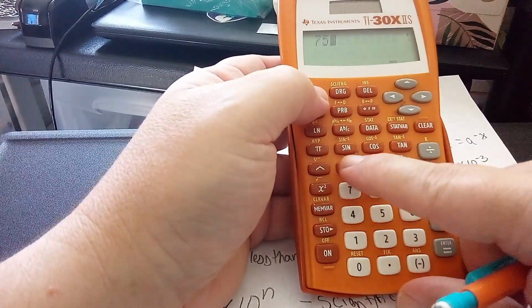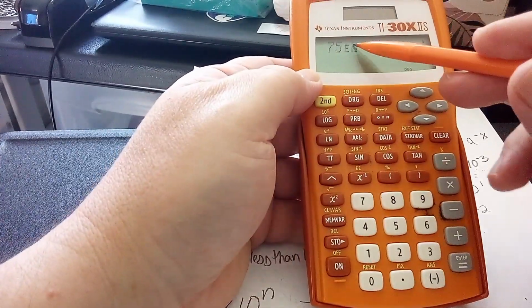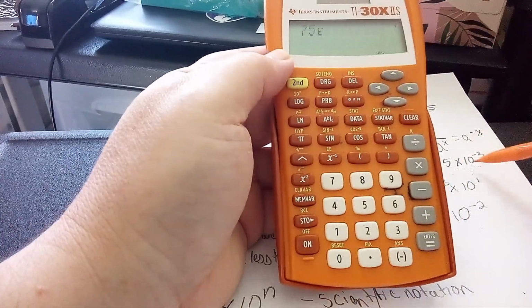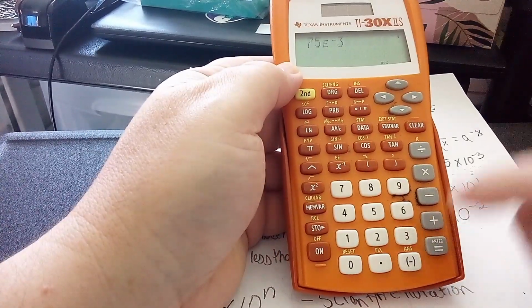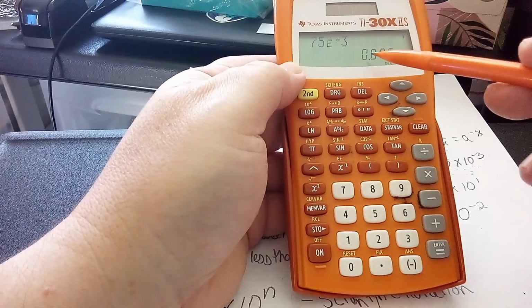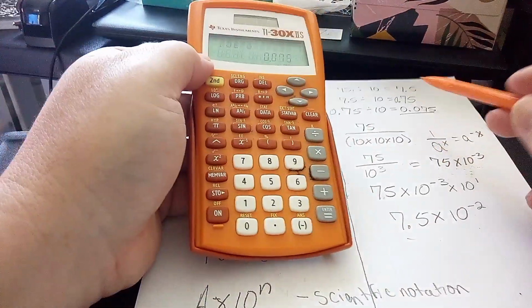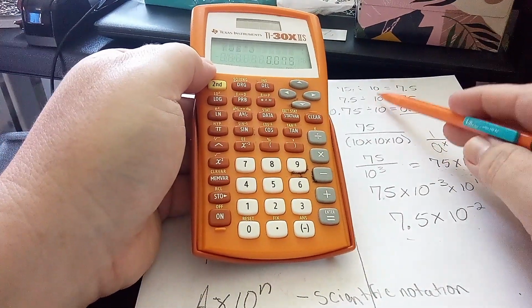75, second E. You'll see the E popping up. And then I will write the exponent, negative 3. That's equal to 0.075. And again, that's equal to dividing 75 three times by 10.